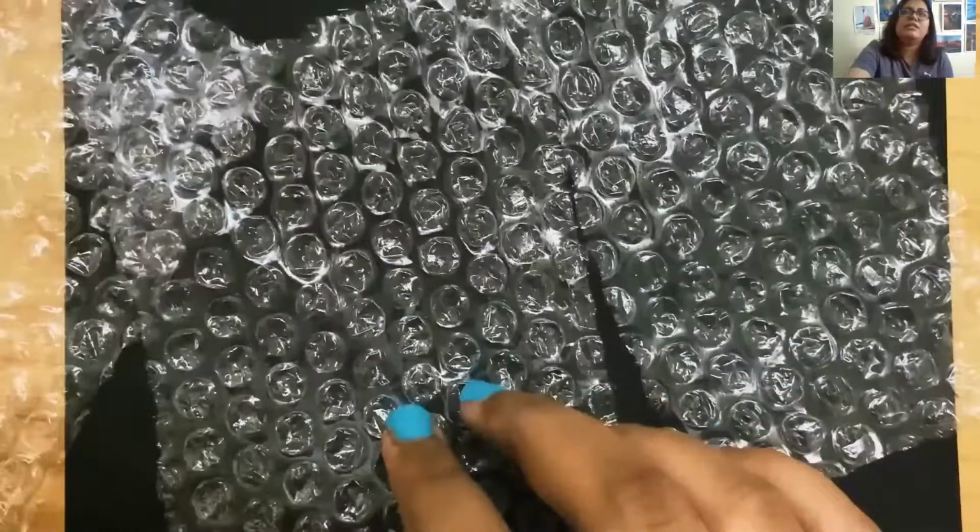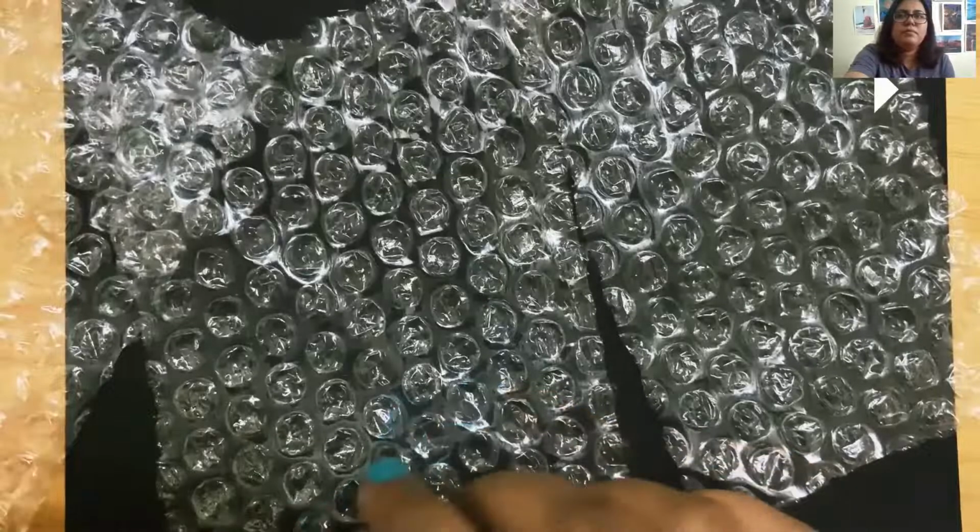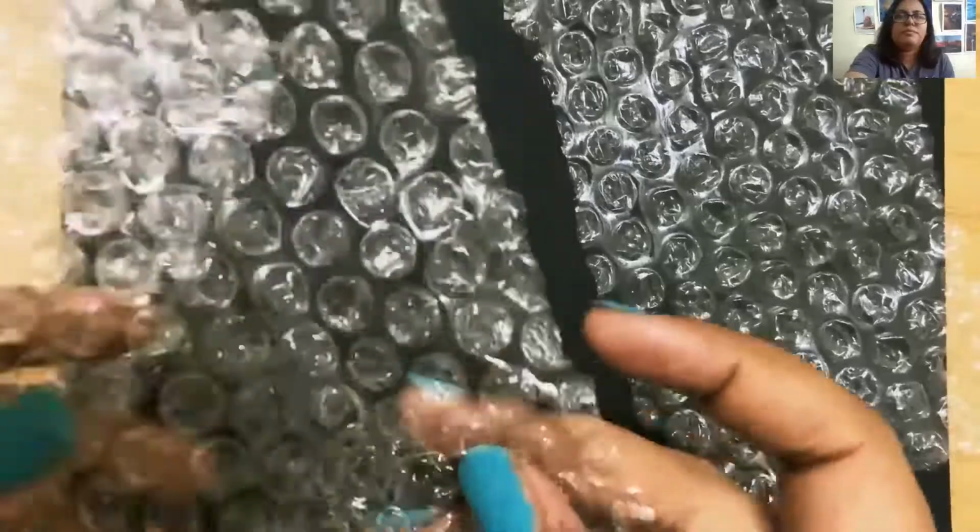Can you see the little bunches of bubble wrap that I've cut off? If you have a huge sheet, that will make it difficult for you to make the painting. So better you cut it up into smaller pieces. All right.